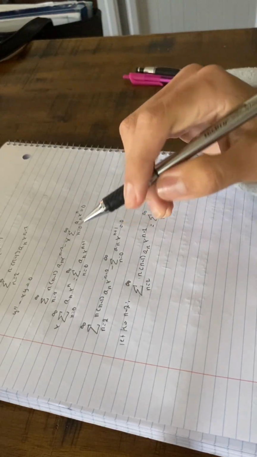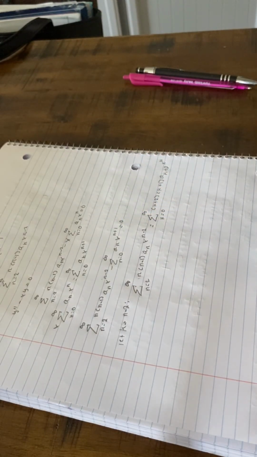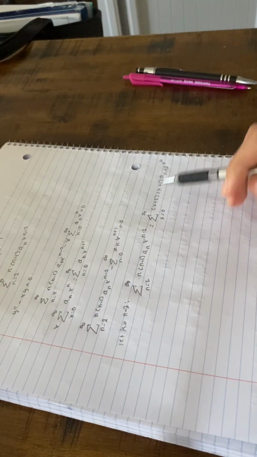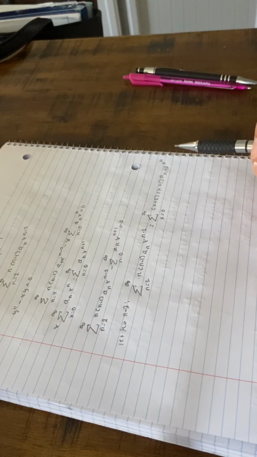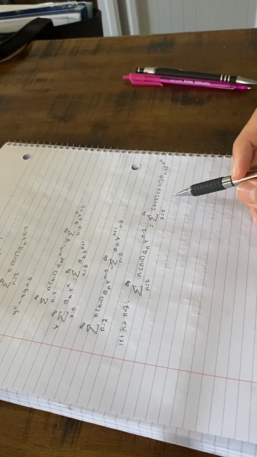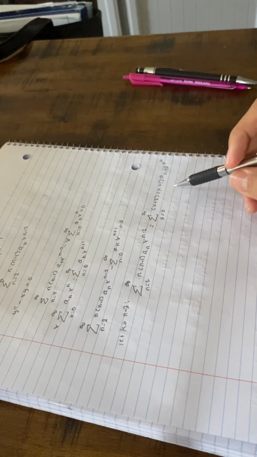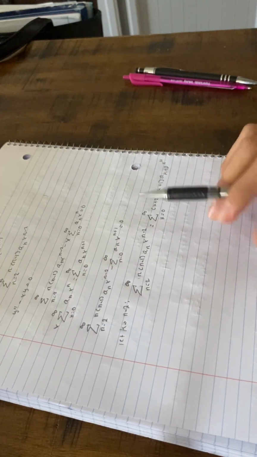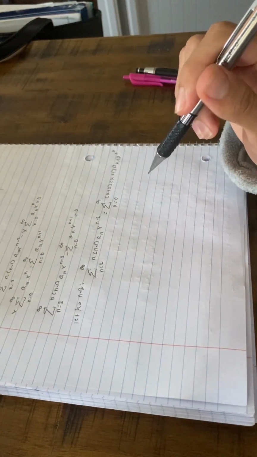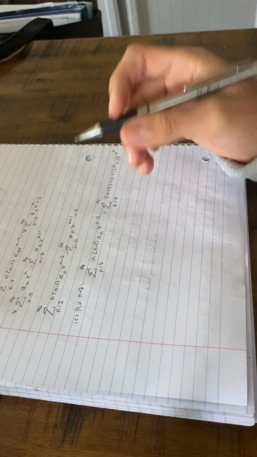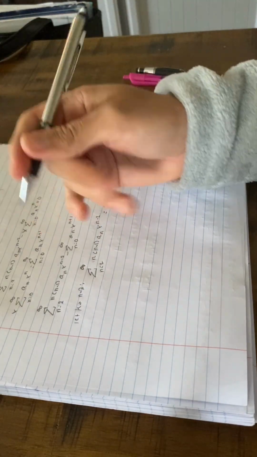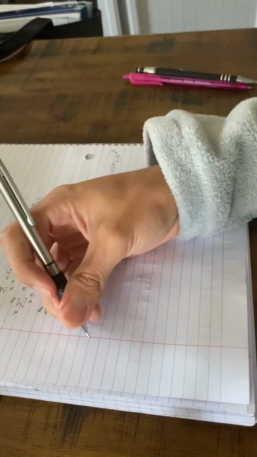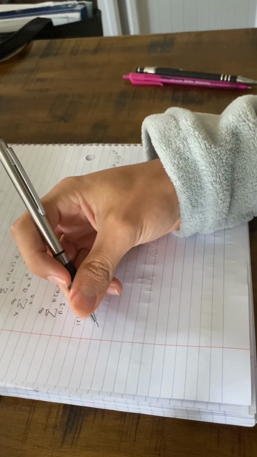So for the first sum, I let k equals n minus 2, so it becomes this. Wait, let me retrace my steps. Apologies, I got mixed up because there's a lot going on. This is my first attempt.